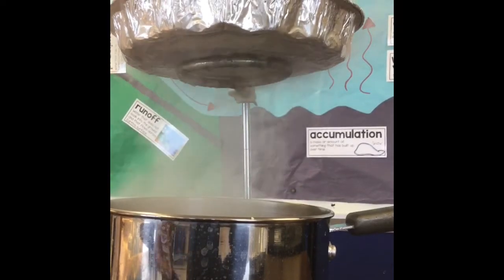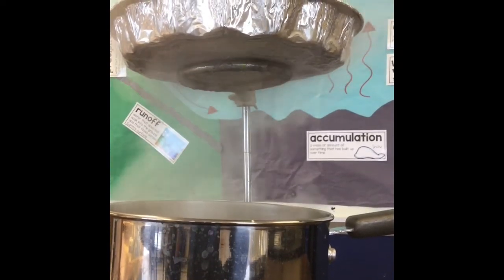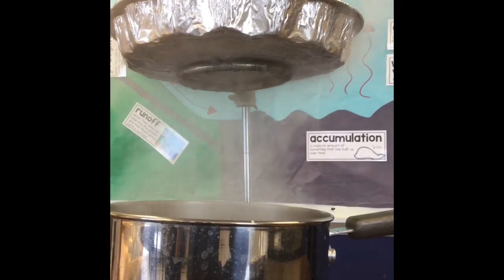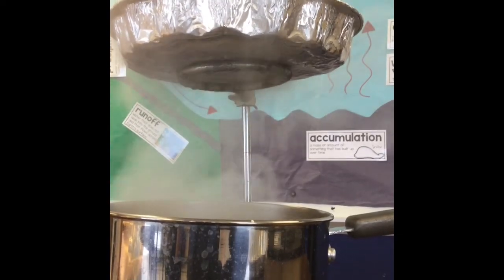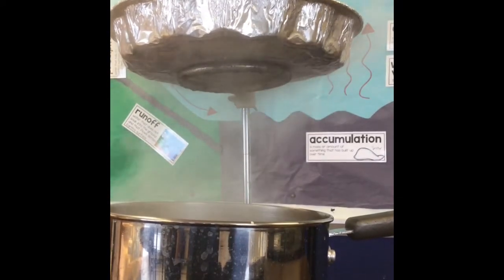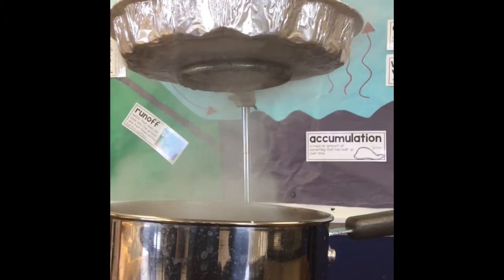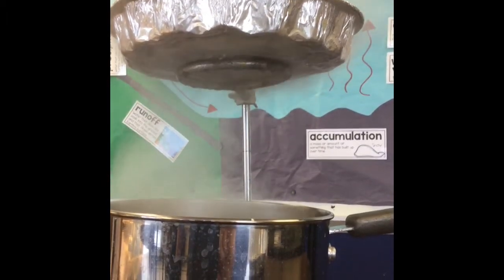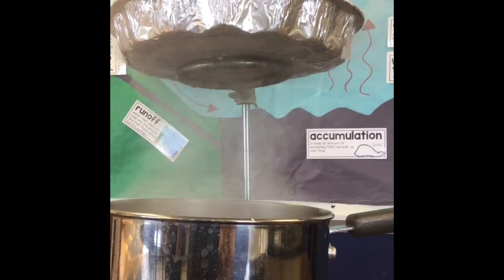You can see it's getting really heavy around the edges. We're starting to see more precipitation. Precipitation can fall as rain or snow or sleet or hail. Okay, that is model number 2.